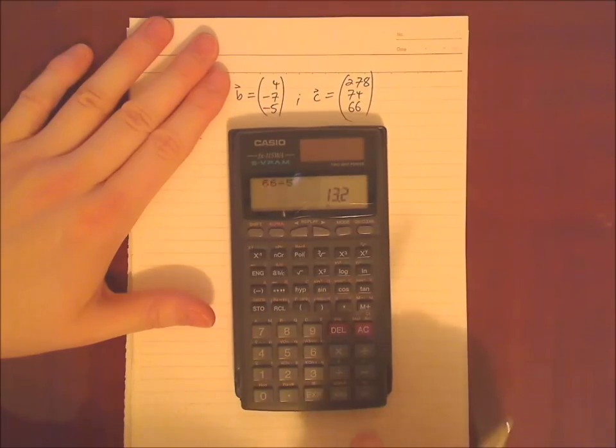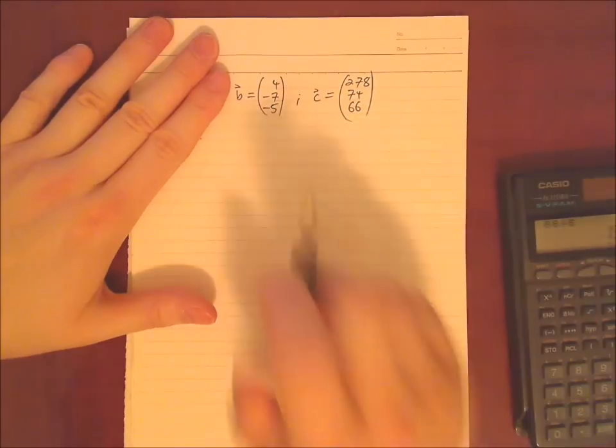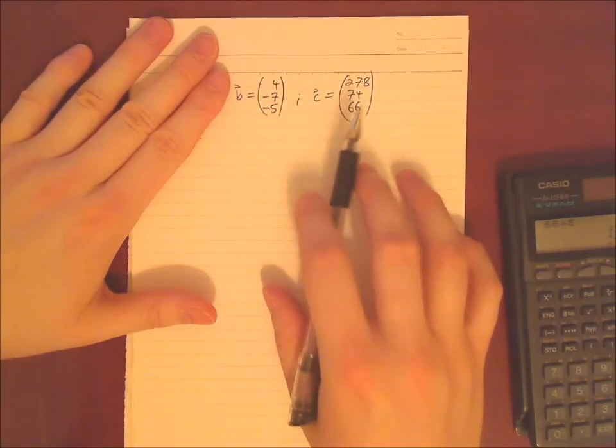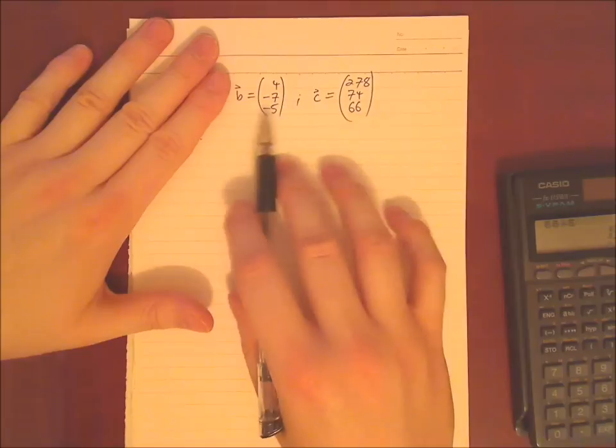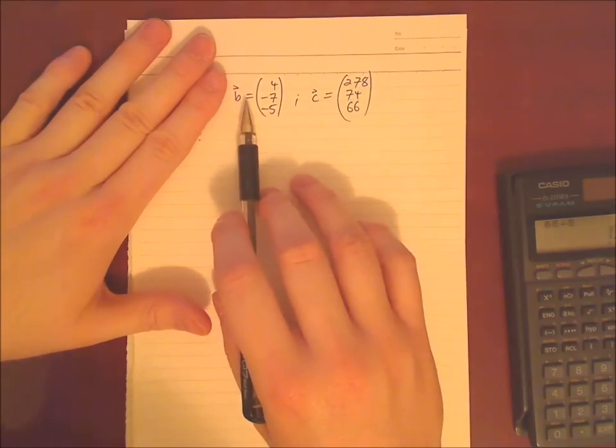And if I divide by 5, I end up with 13.2, so I also see that B and C are actually also linear independent, because there's no multiple that I can use, or I cannot multiply B by any number and end up with C.